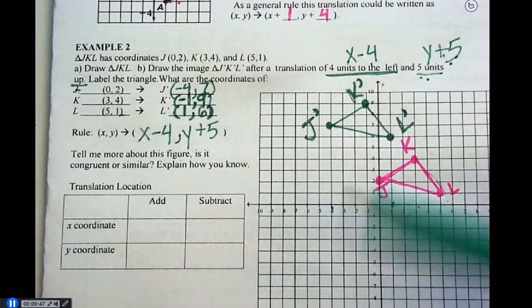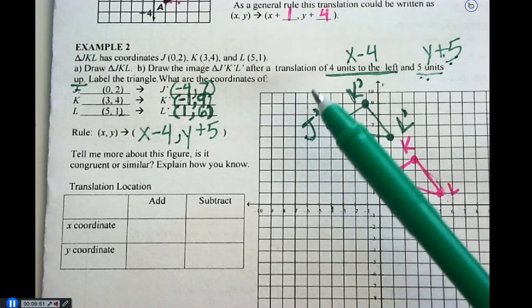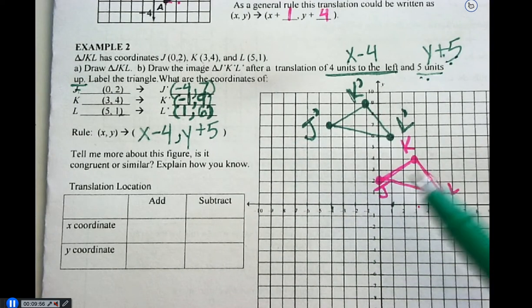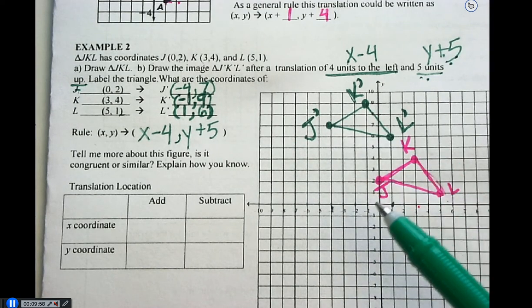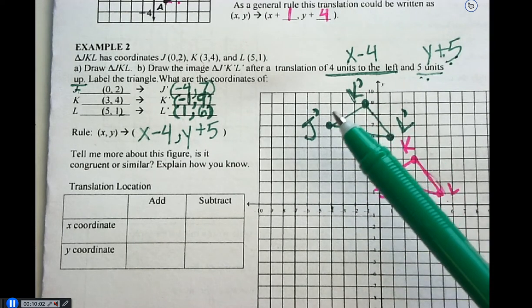And again, I want to check and make sure. I know my lines are a little messed up on the pink one. And again, the image is the one with the little prime symbols. That's how you know it's the image. The original won't have anything after the letters. The one that's the image has these symbols, which are called prime.